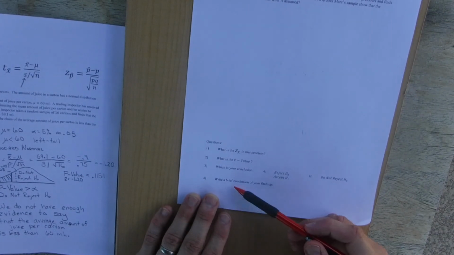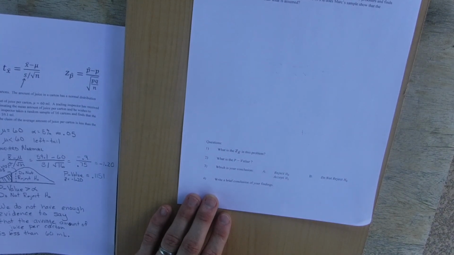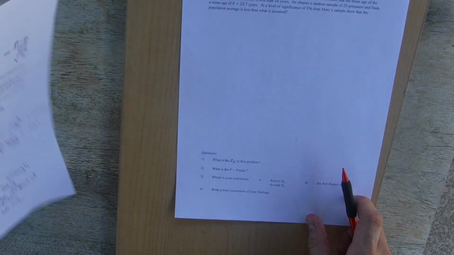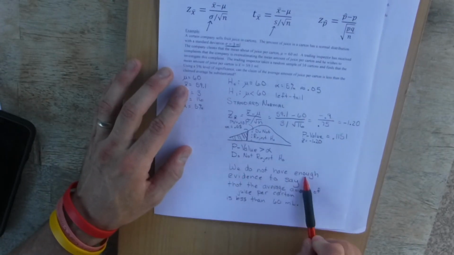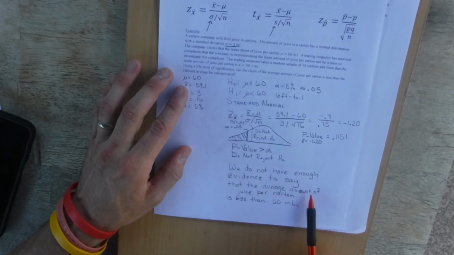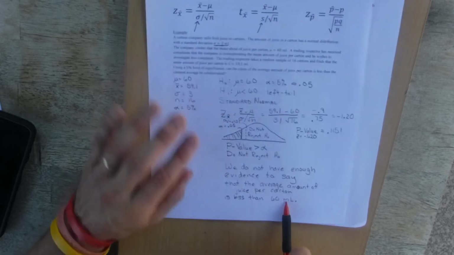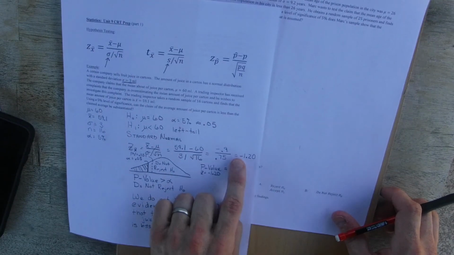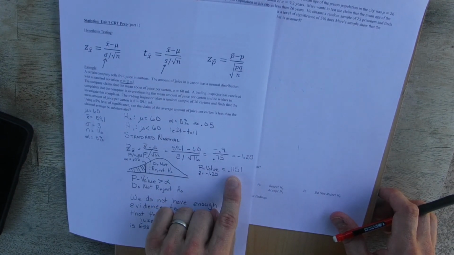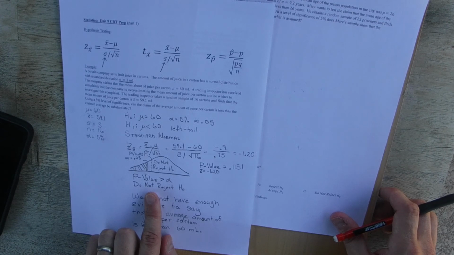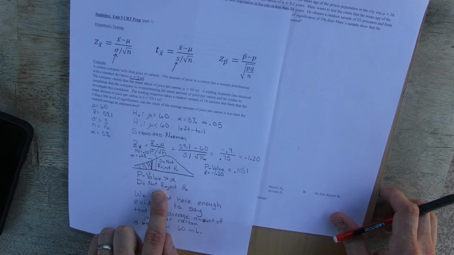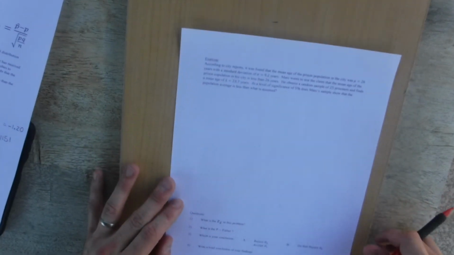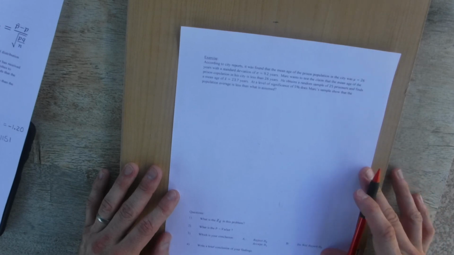And then this, you'll physically be able to write it in the program itself. It says, write a brief conclusion of your findings. And I would write, we do not have enough evidence to say that the average amount of juice per carton is less than 60 milliliters. That's what I would write for number 4. So again, you are answering the Z. The p-value is going to be A, reject H naught, accept H1, or B, do not reject H naught, and then physically write that. Those are your 4 questions for this portion of the homework.